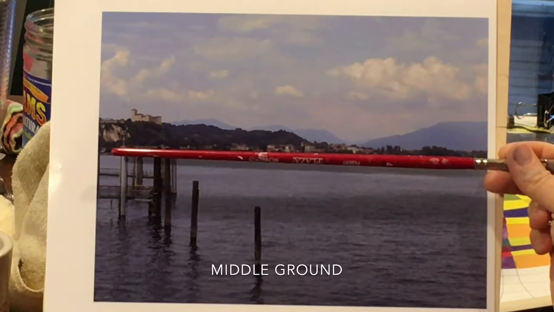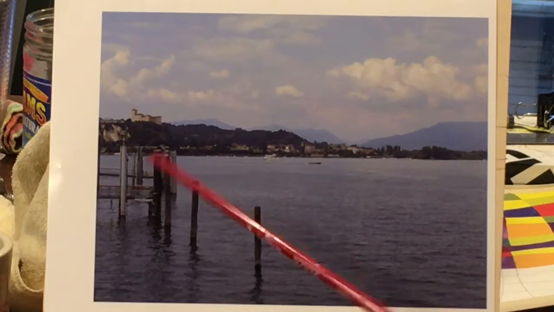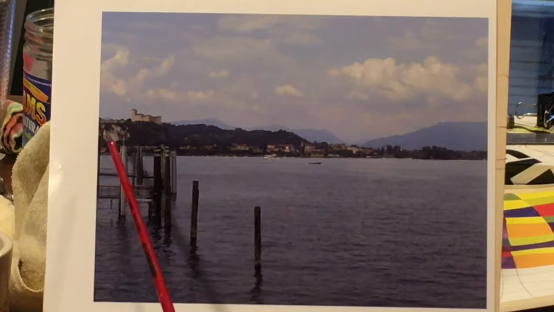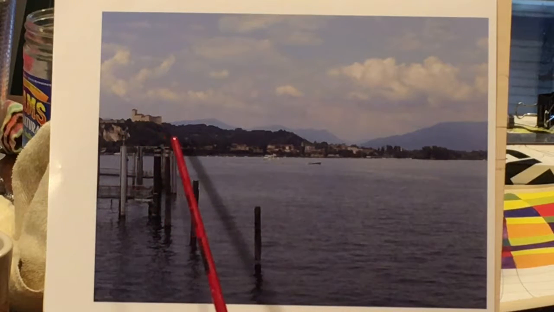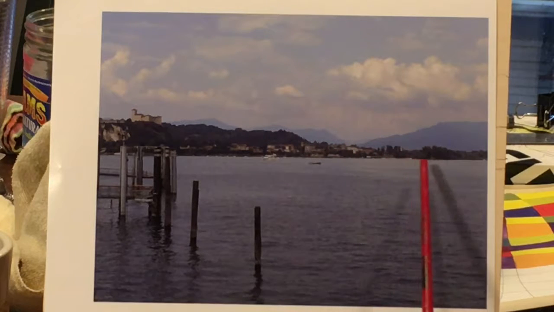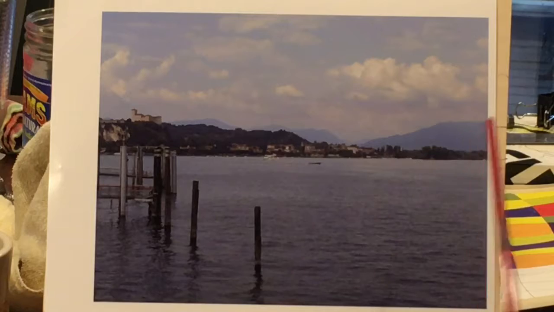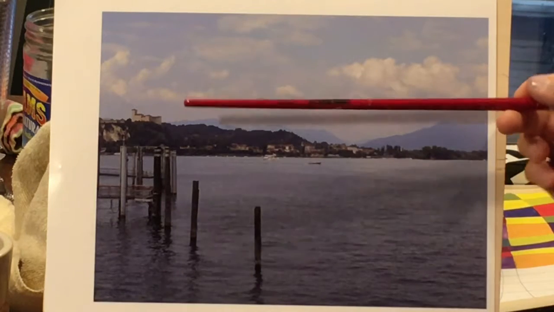From that horizon line up a bit, we see what's called the middle ground, which is this hillside that's got a castle at the very top. We don't see as much detail here, and the colors are mostly one value. We get the gist that there are some houses nestled in that hillside, but we aren't seeing tons of details.